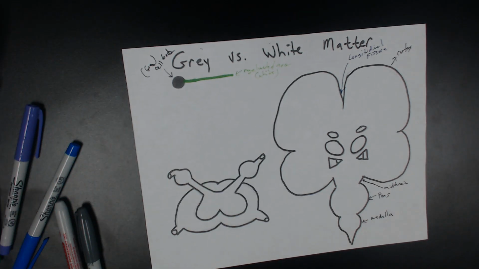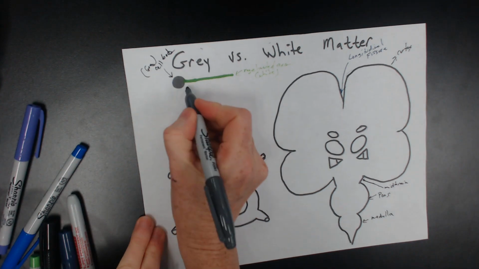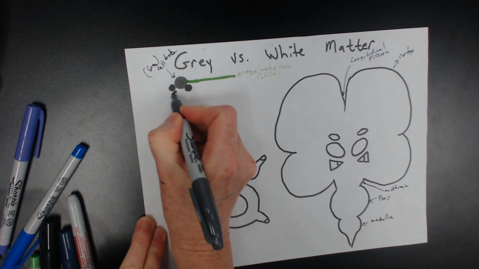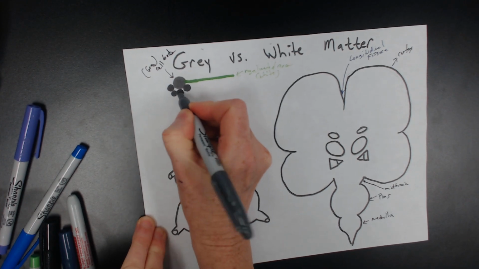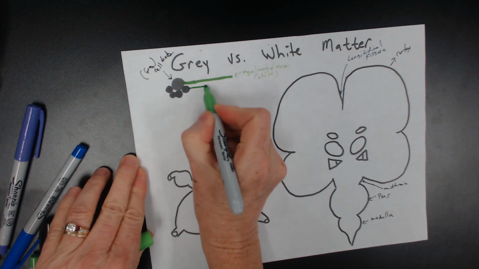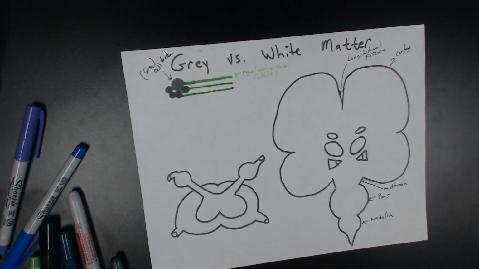And what happens is that these neurons don't exist in isolation. They kind of clump together. So what happens is all the cell bodies kind of clump together. When these cell bodies clump together, they make areas of gray matter. And coming out of the cell bodies are your myelinated axons, which all traveling together make areas of white matter. Does that make sense?